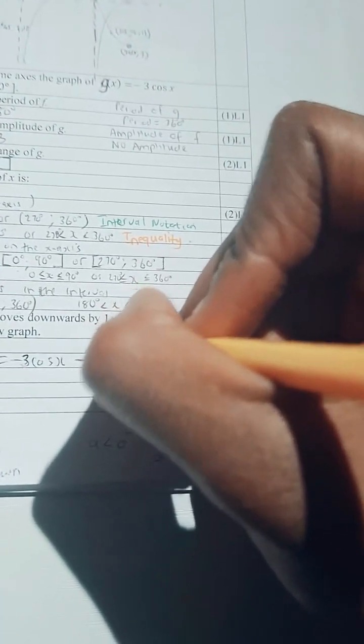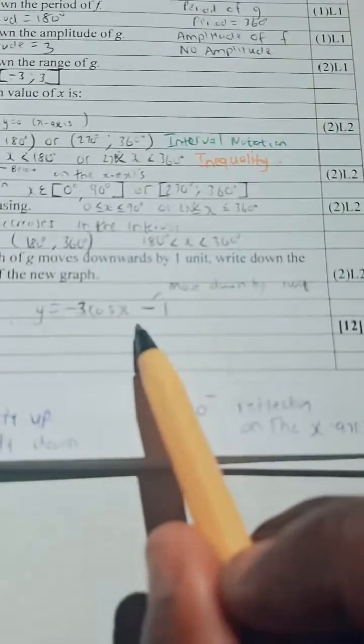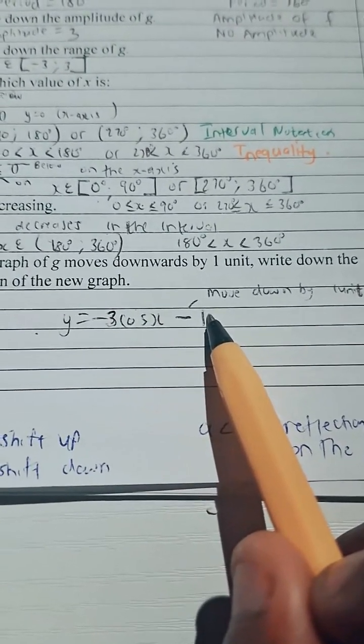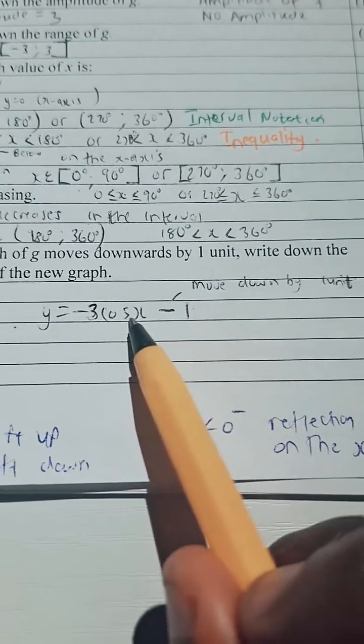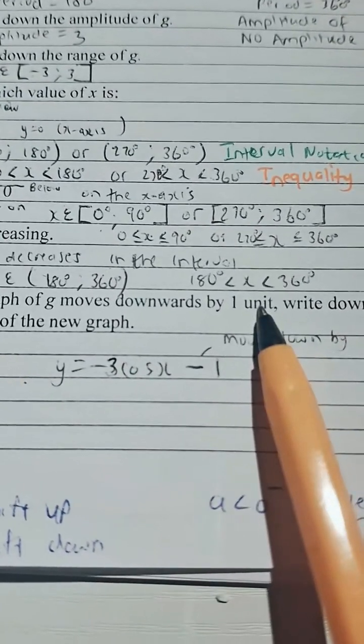So of course the equation of the new graph, guys, would be negative 3 cos X minus 1. To move down by 1 means we subtract 1 from the function. We subtract 1 from the given function because down means minus whatever unit.